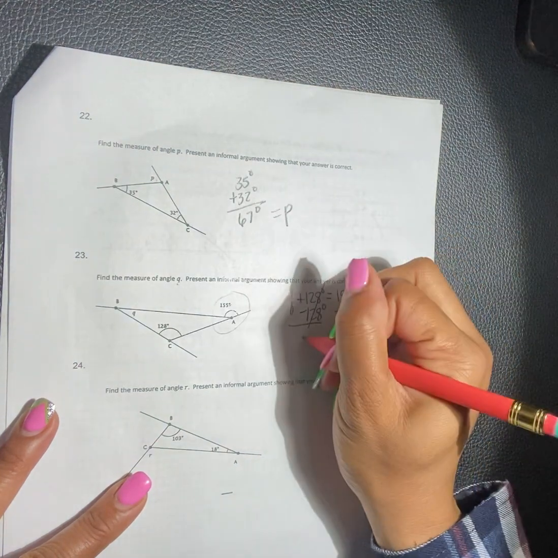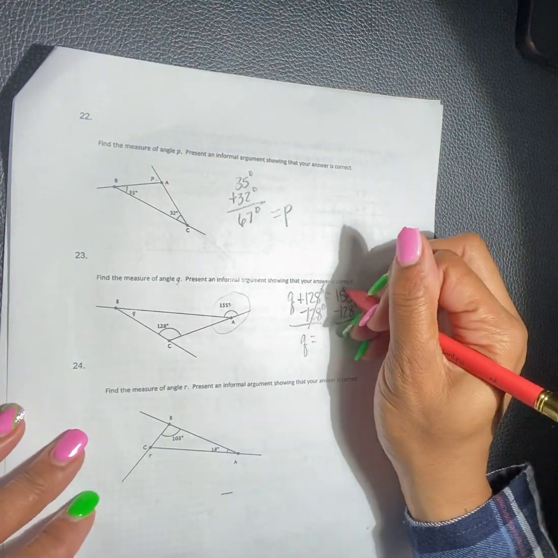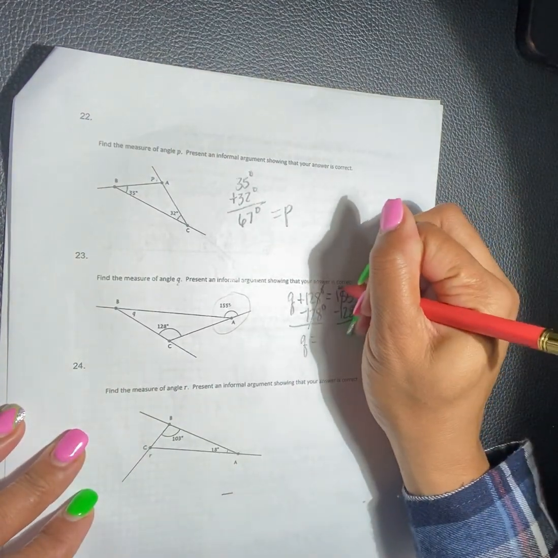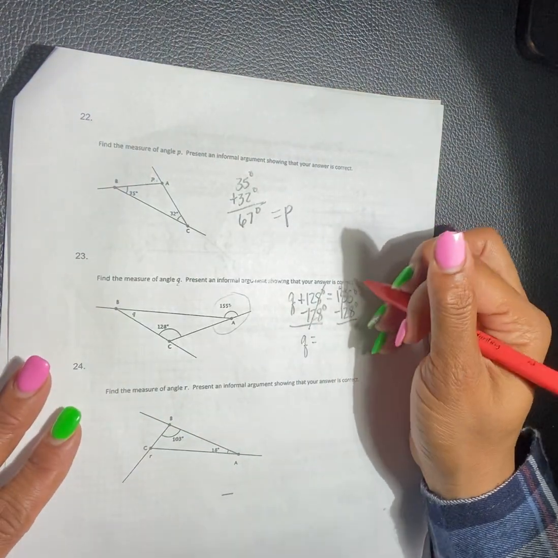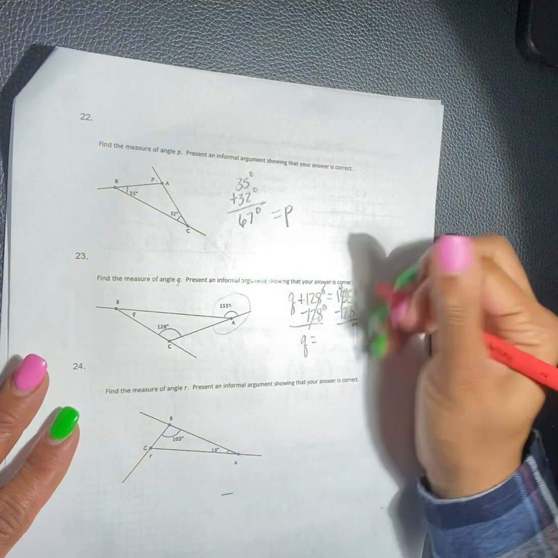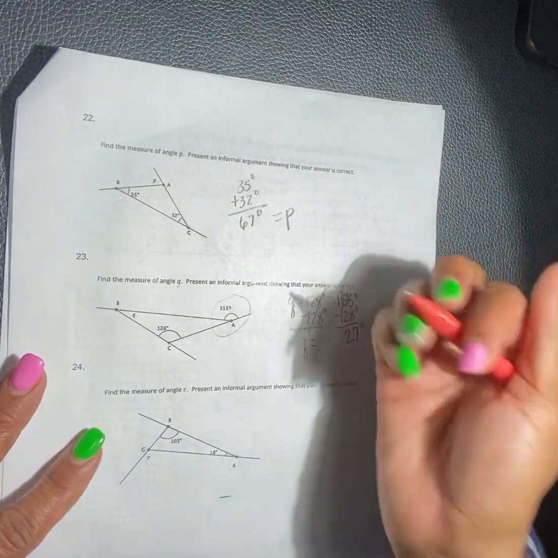All right, so Q equals, borrow from here, that gives me a 4. Carry that. 8 minus 15 is 7. 2 from 4 is 2. So Q is 27 degrees.